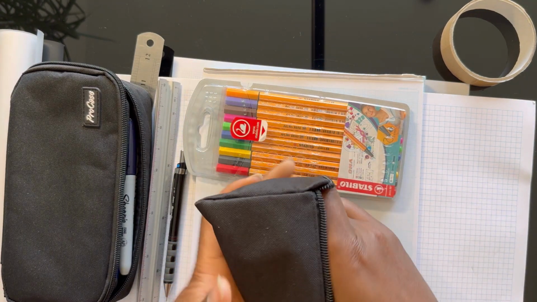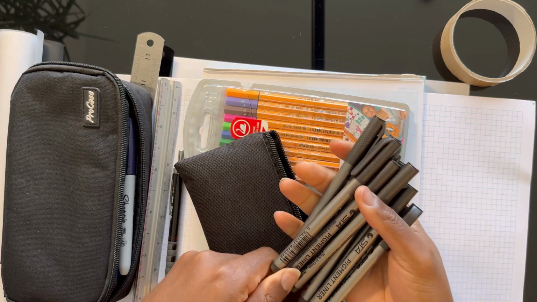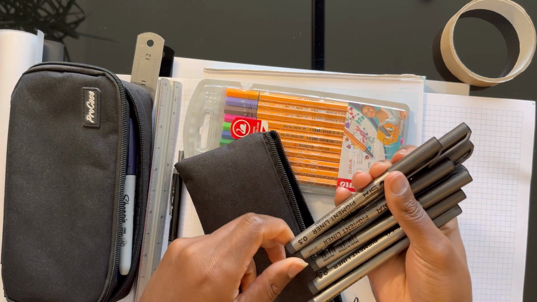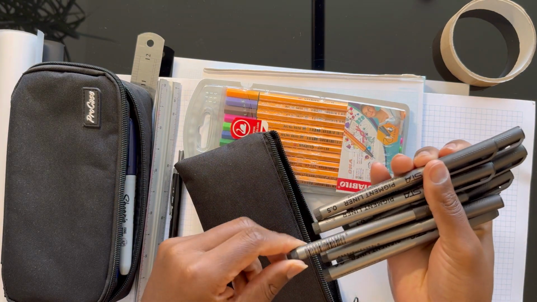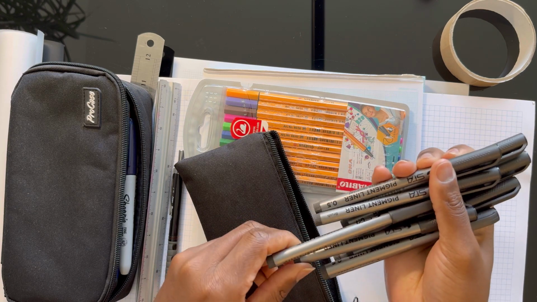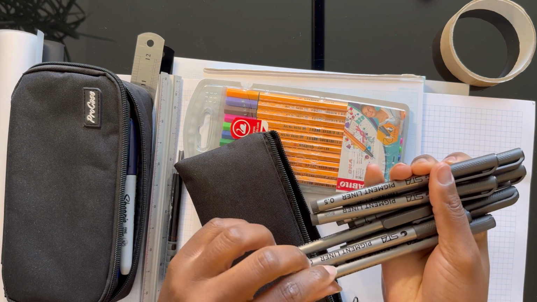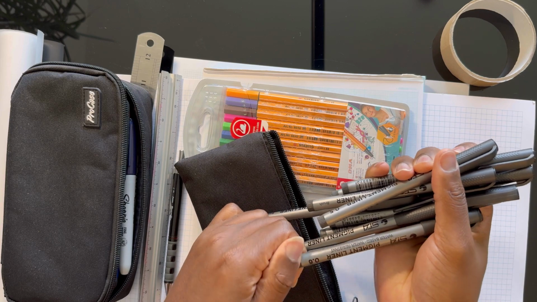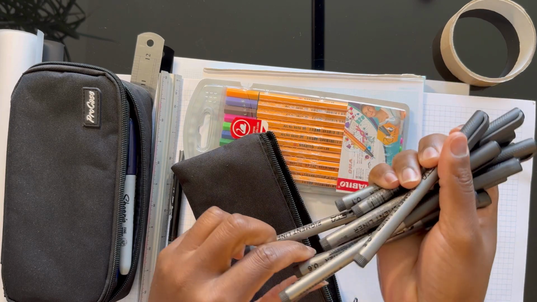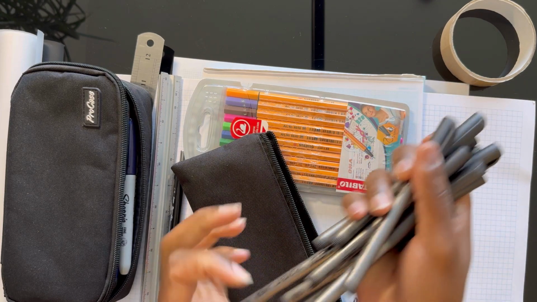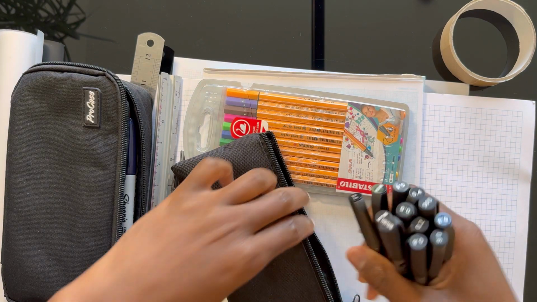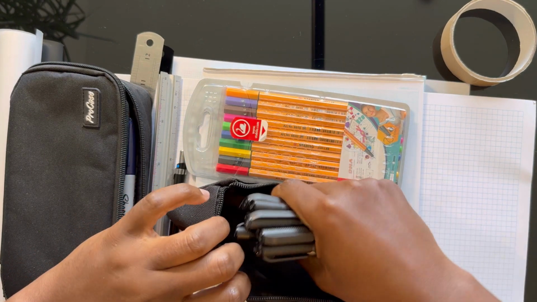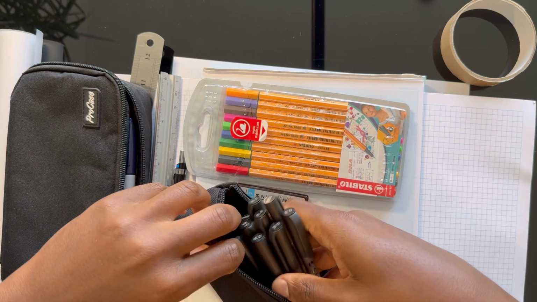I've got my pens here. So I've got different size pens over here, the various sizes. So you can see 0.5, we've got a brush, a thicker one, we've got another brush here, I think we've got 0.8. I've got a 0.6 here, I've got a 0.2, so 0.3. So different sizes for obviously different tasks.